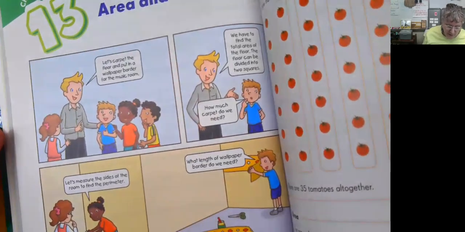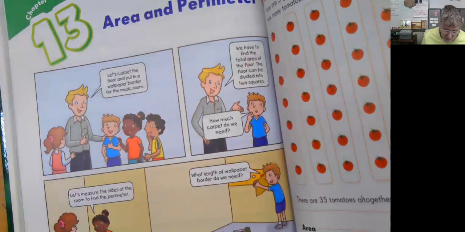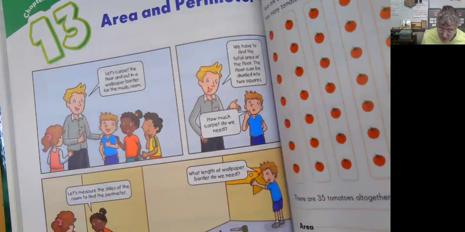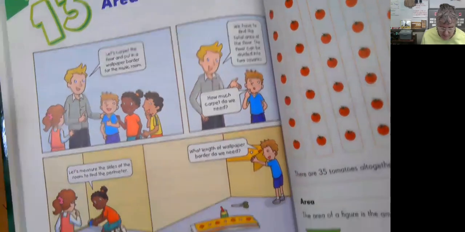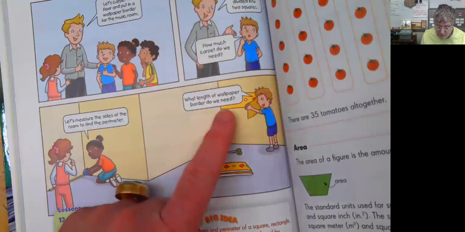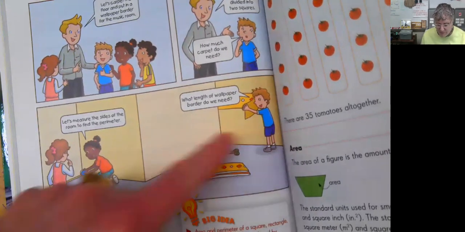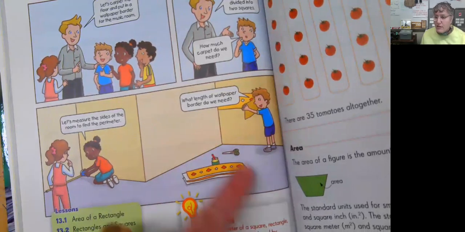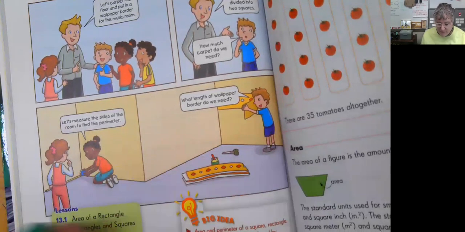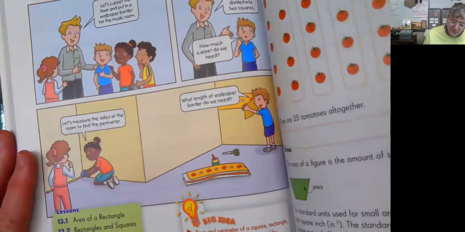So we have a little cartoon and this gentleman is saying, let's carpet the floor and put in a wallpaper border for the music room. We have to find the total area of the floor. The floor can be divided into 2 squares. How much carpet do we need? Let's measure the sides of the room to find the perimeter. What length of wallpaper border do we need? So if you're going to carpet a room, then you need to know the area of the floor. If you're going to use a wallpaper border, you would need to know the perimeter.